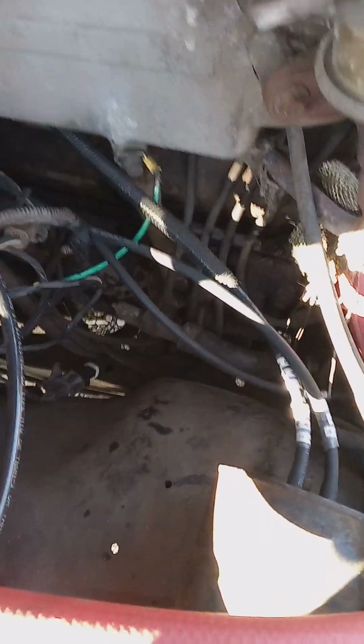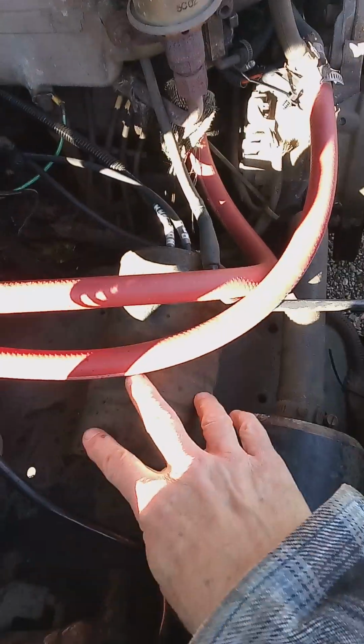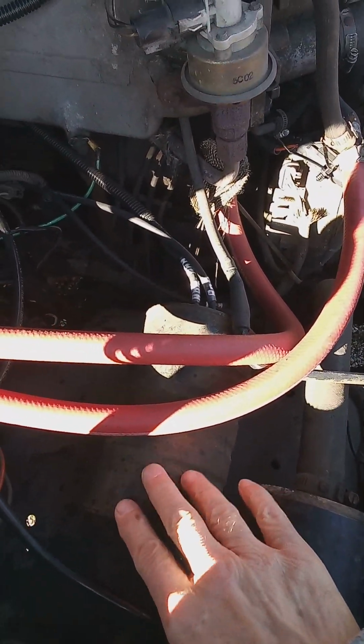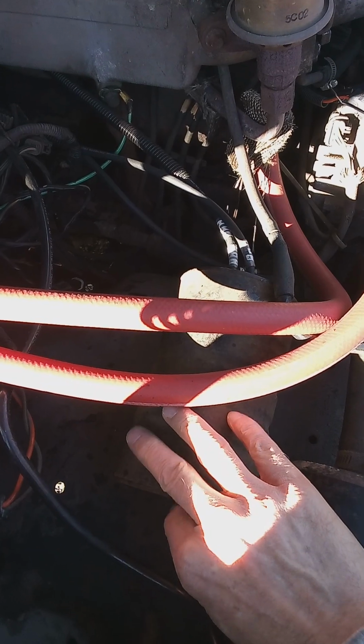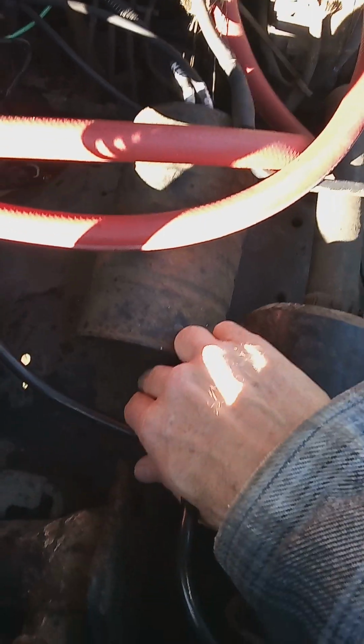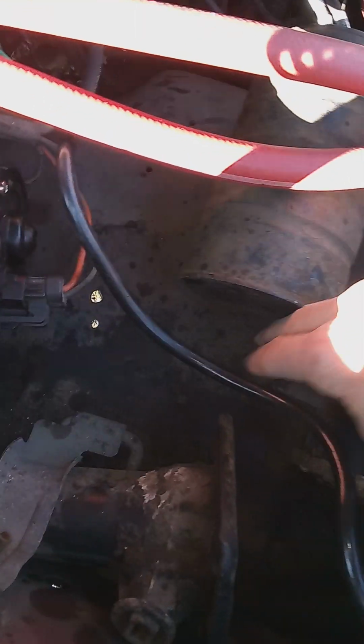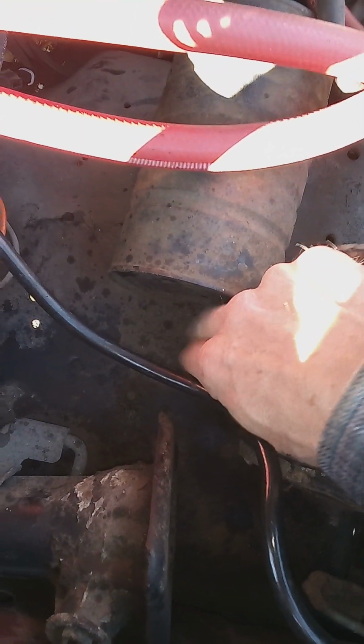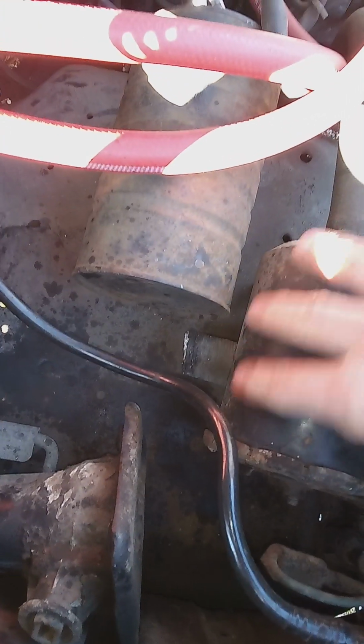So if I had the exhaust port for the air injection bypass laying up here, we'd actually be able to feel it blowing out. But you can't. What you can do is you can feel suction right here. You can feel this intake pulling air into the air pump.